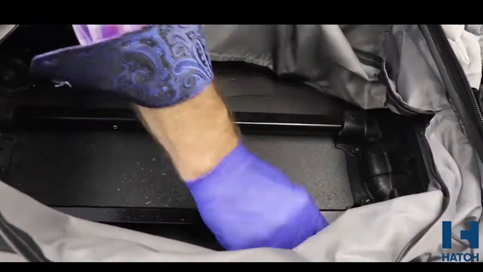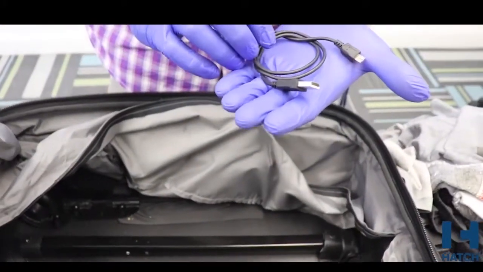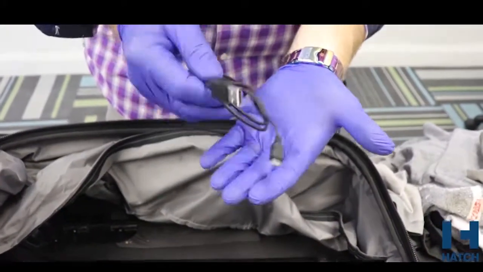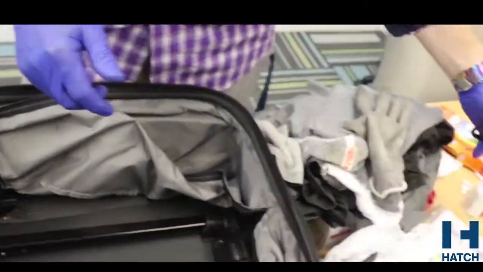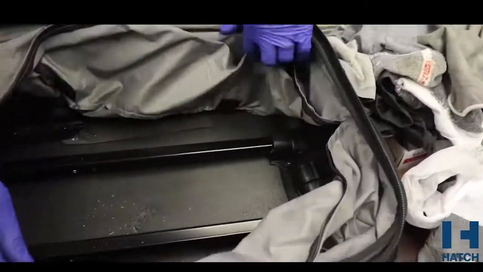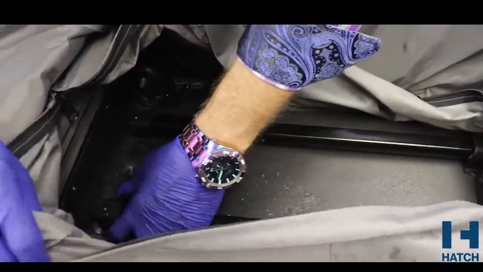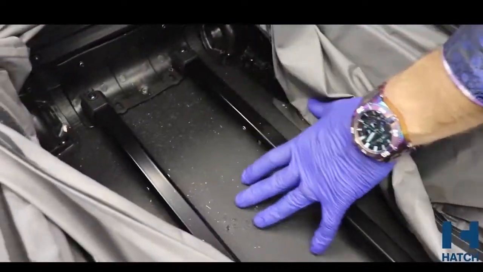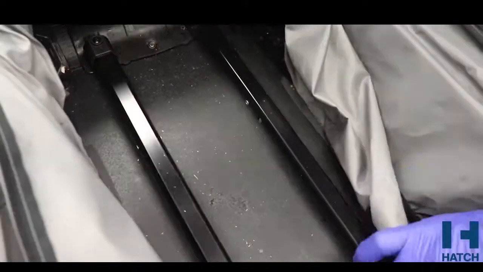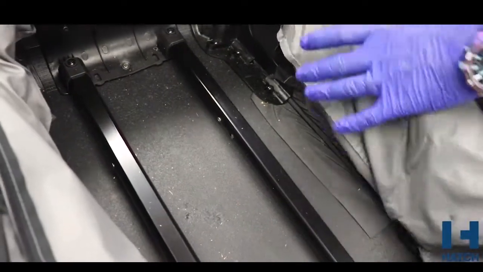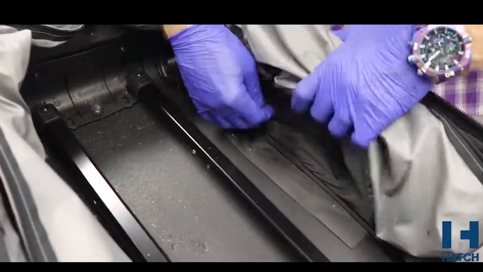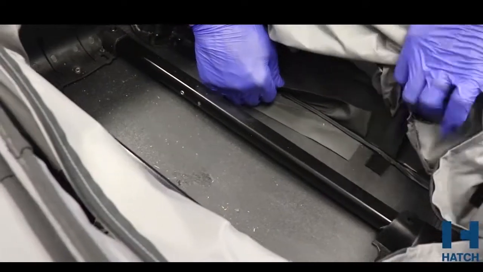Right here it looks like we have some sort of charging device, probably for a phone that would be hidden somewhere. We'll store that, lock that up in client's personals. You just want to inspect inside of the suitcase, the shell. A lot of these will have flaps in here. This one doesn't. I've seen many times phones stuck behind plastic flaps in the bottom of the suitcase.